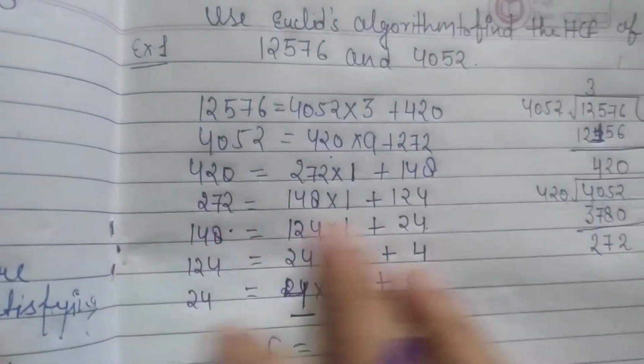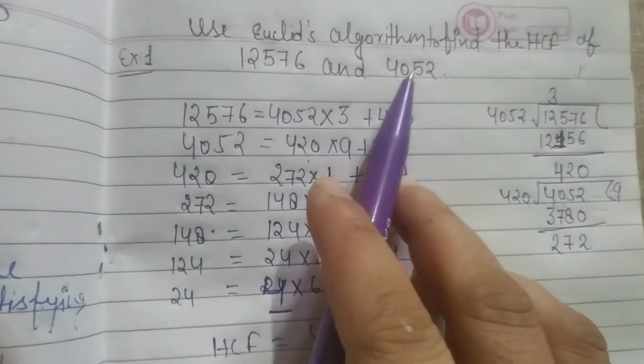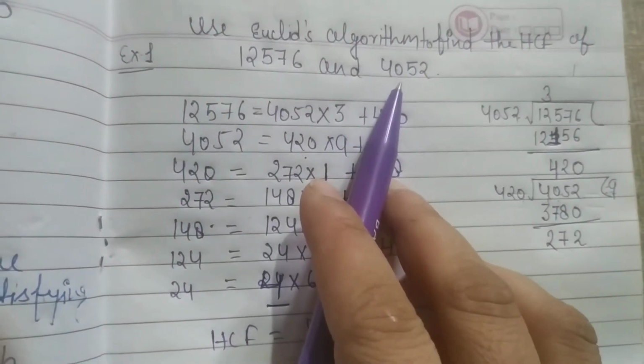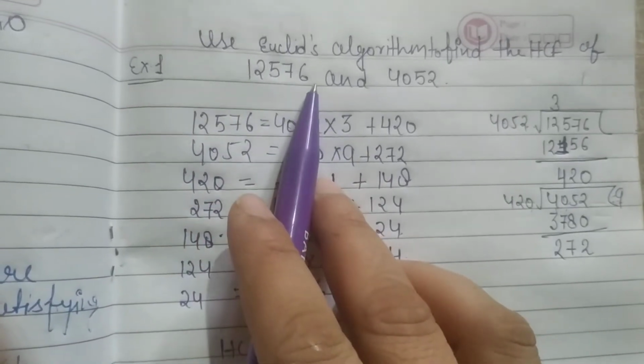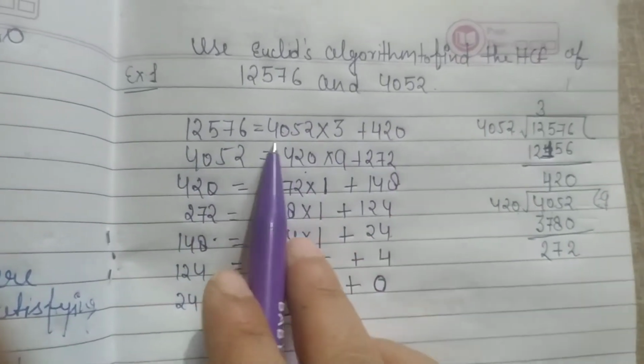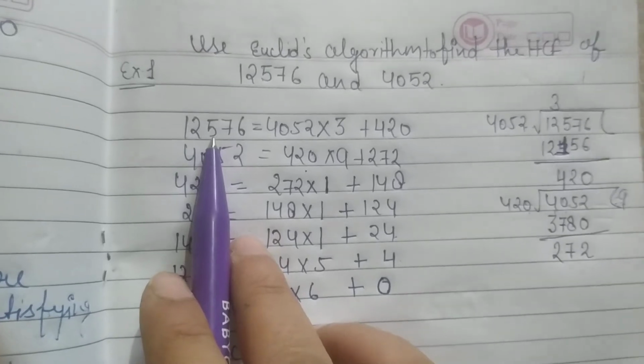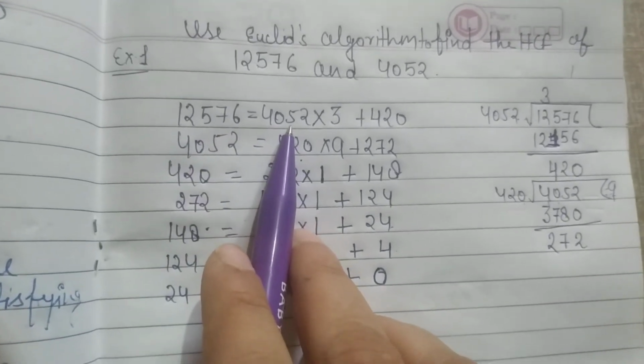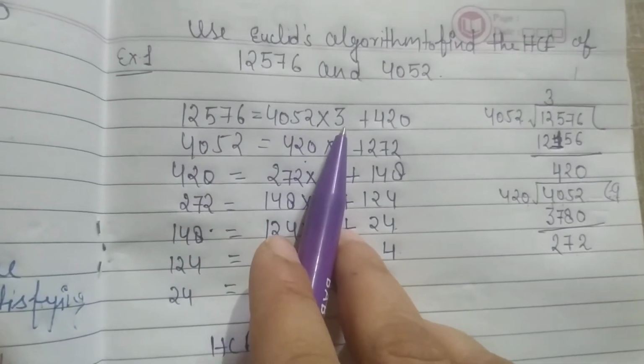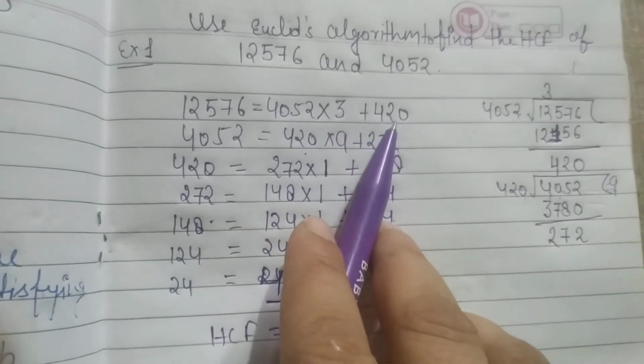Again I am telling you the same procedure. First we will compare which one is greater. In these numbers 12576 is greater. So we will divide 12576 by 4052. The dividend is 12576, and we are dividing by 4052. How many times will it go? 3 times, that is the quotient, and the remainder will come 420.